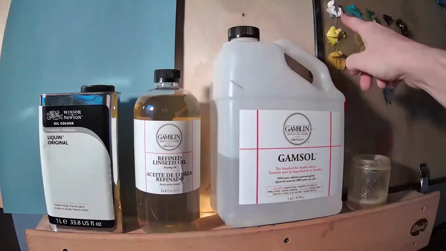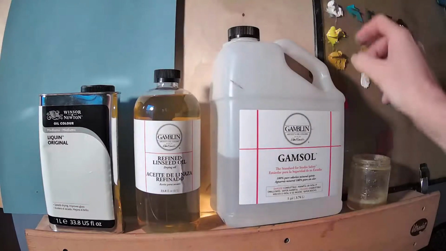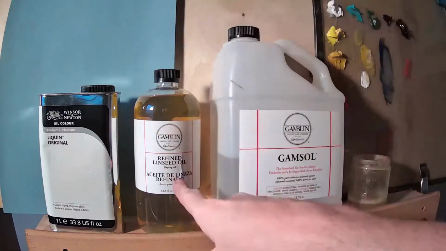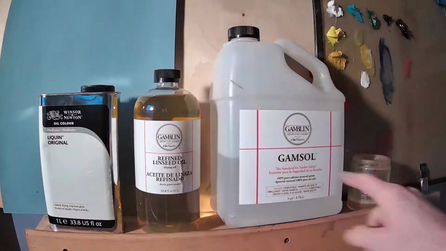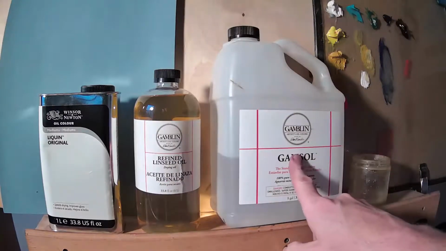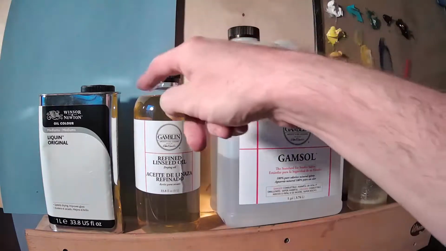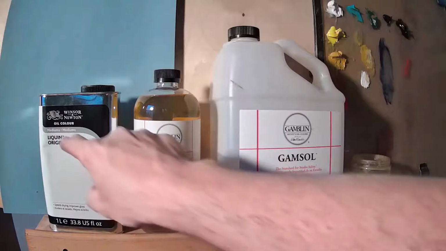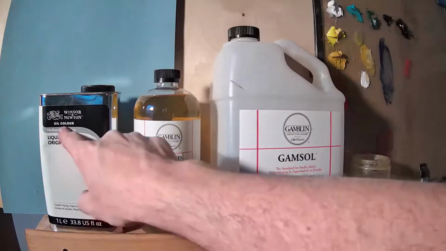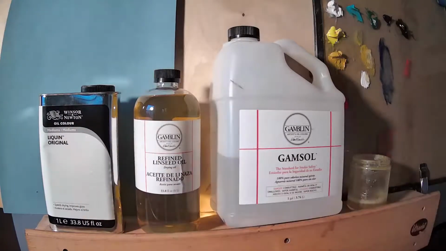The paints we've been using are powdered pigments ground in linseed oil. So you make the medium by combining mineral spirits, linseed oil, and then something called a resin. This is a synthetic resin that I use. It's called Liquin, made by Winsor & Newton.